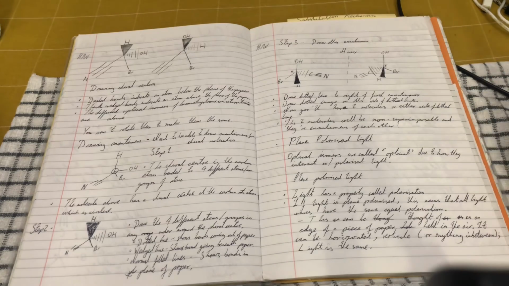Optical isomers are called optical due to how they interact with plane polarized light. Light has a property called polarization. If light is plane polarized, this means that all the light waves have the same polarization. This can be thought of as the edge of a piece of paper held in the air.